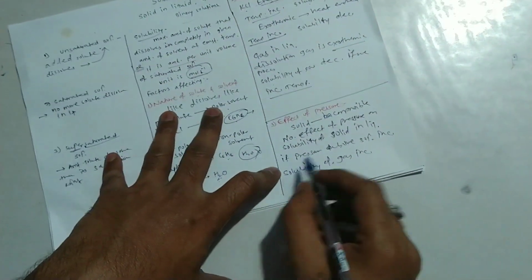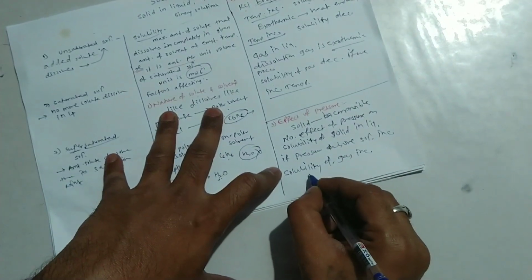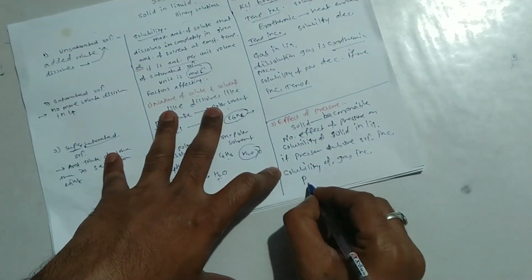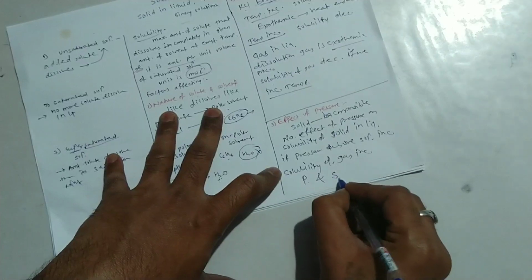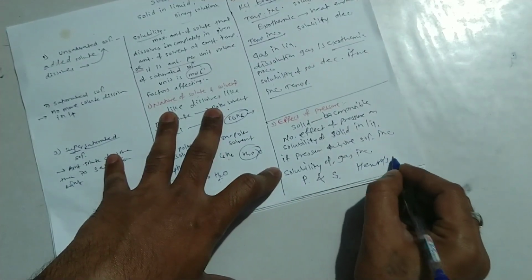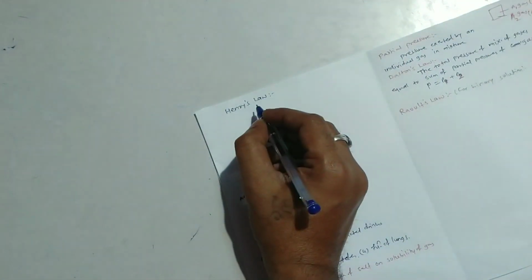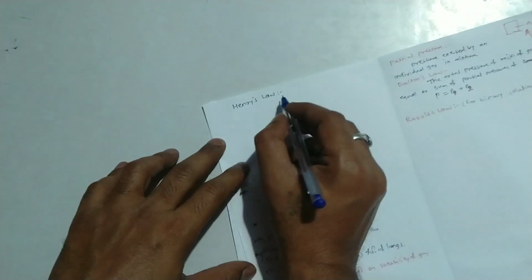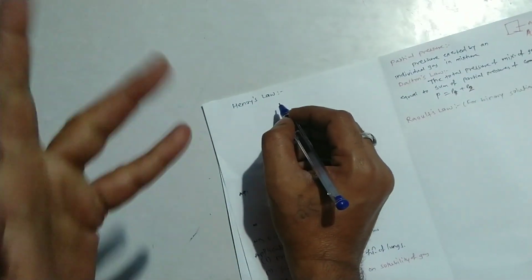And there is a quantitative relationship between pressure P and the solubility S given by Henry's law. We can state Henry's law as: we know that solubility increases as pressure increases.